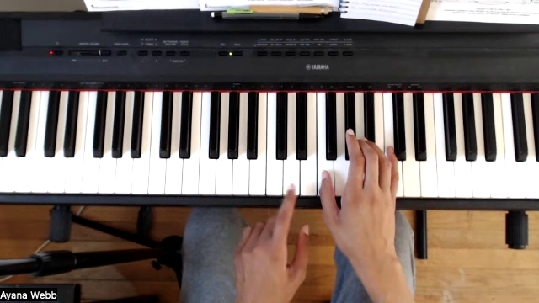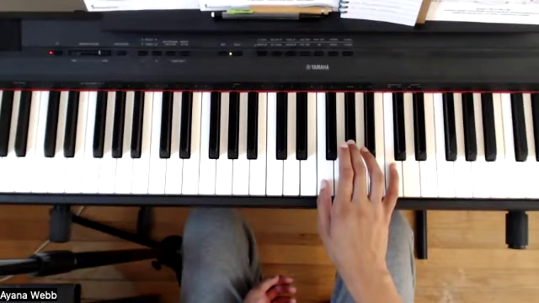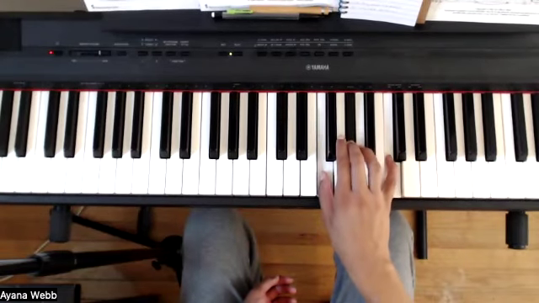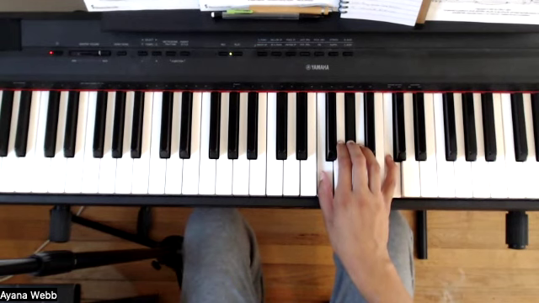If you remember, C, D, E, F. So now we'll have thumb on F, third finger or middle finger on A flat, and pinky will be on C. And we'll play those all at the same time.